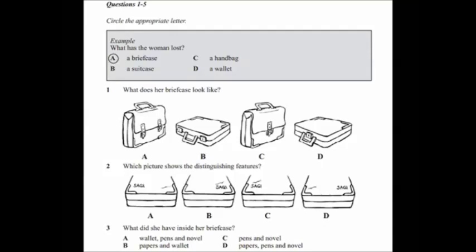Good evening, City Police Station. Can I help you? Oh, hello. I'd like to report a stolen briefcase, please. Just a minute and I'll put you through. Lost property, can I help you? Oh, yes. I've had my briefcase stolen. Okay, I'll take some details. Tell me what it looks like, first of all.